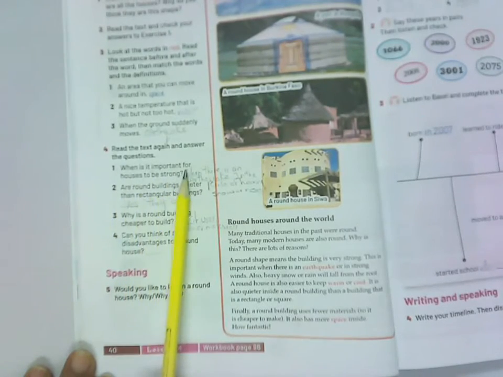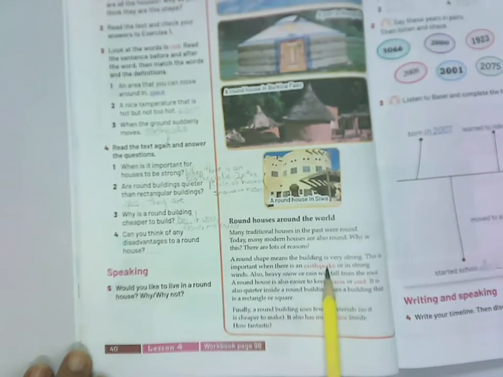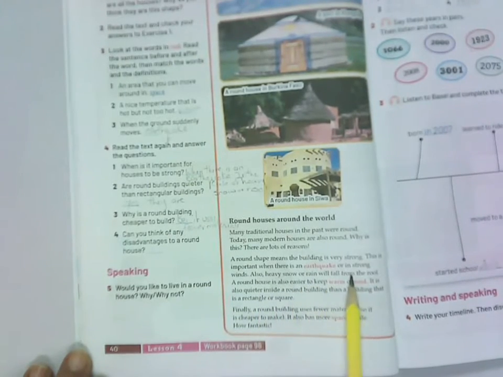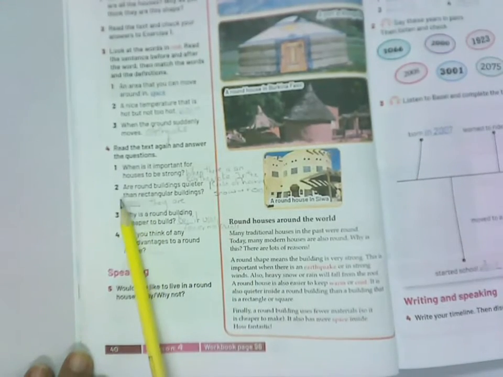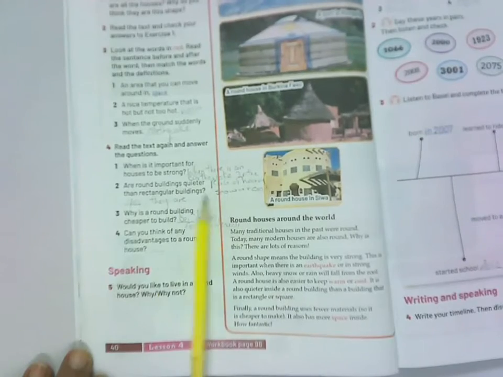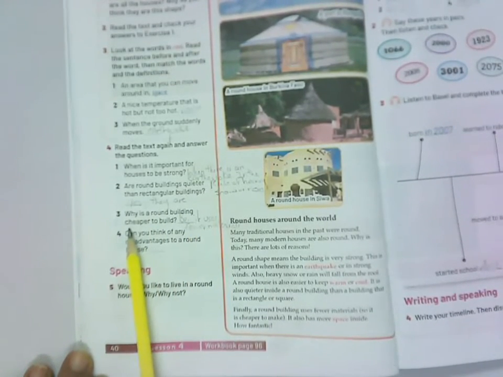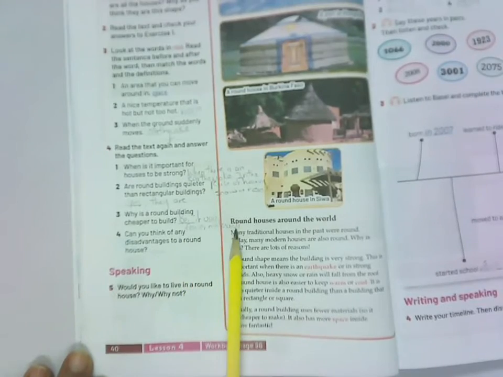When is it important for a house to be strong? When there is an earthquake or in strong winds, and also heavy snow or rain will fall from the roof. Question number 2, are round buildings quieter than rectangular buildings? Yes, of course they are. Number 3, why is a round building cheaper to build? Because it uses fewer materials.